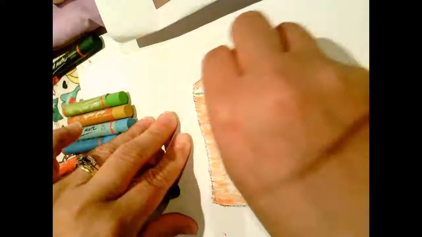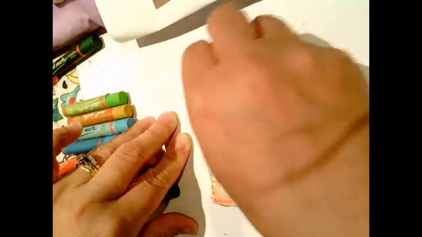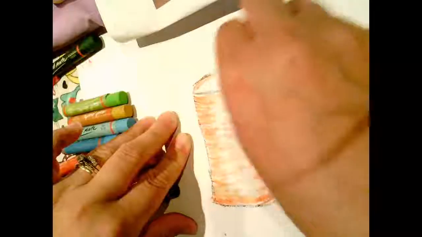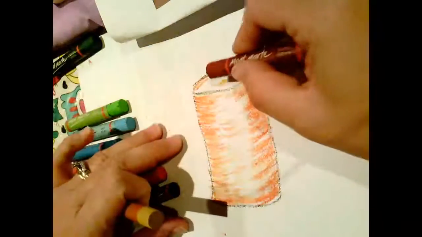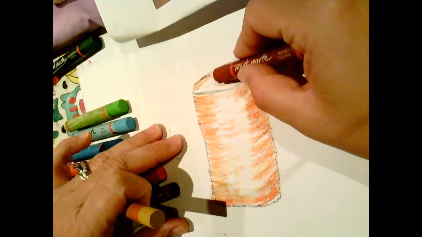Let's add some of this. Don't want to go dark yet, like black yet.